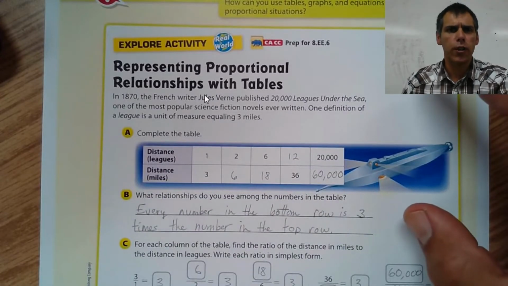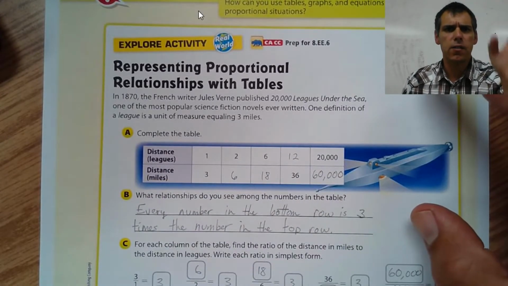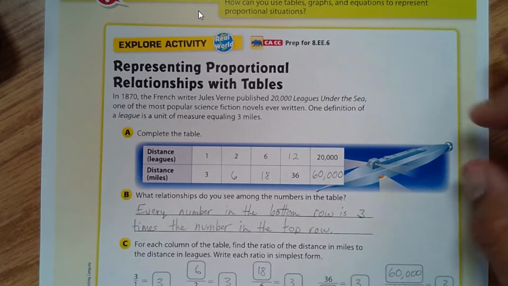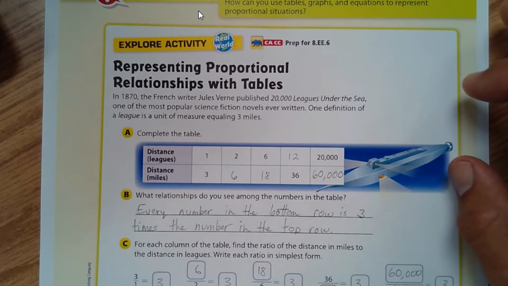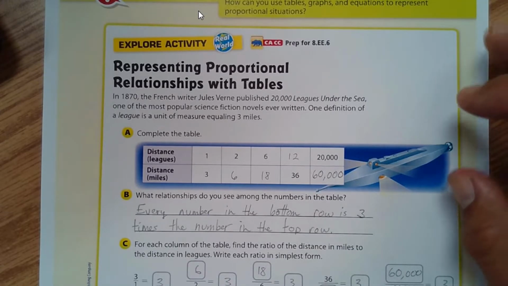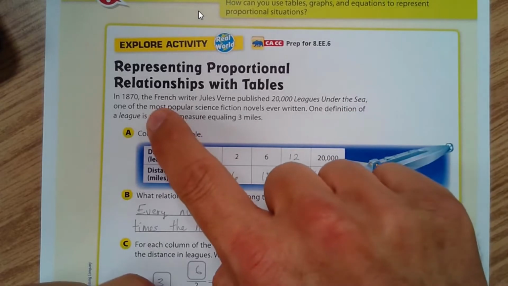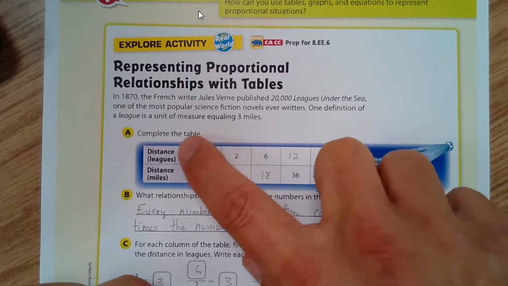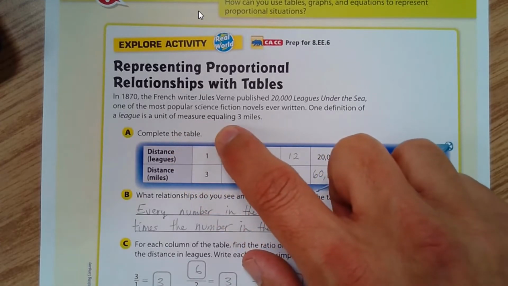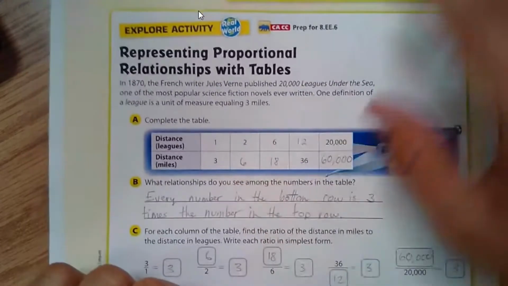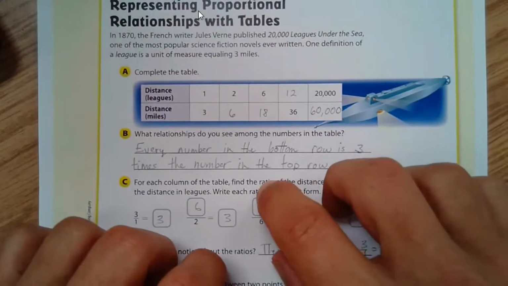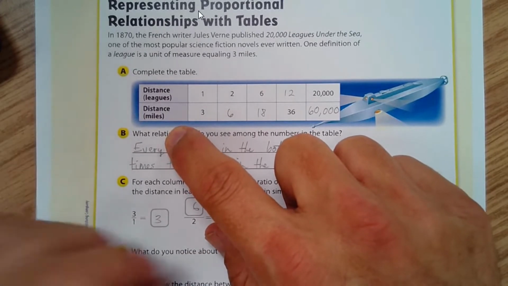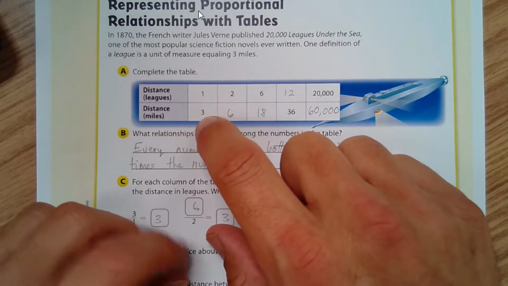Representing proportional relationships is this table. In 1870, French writer Jules Verne published 20,000 Leagues Under the Sea, one of the most popular science fiction novels ever written. One definition of a league is a unit of measure equaling 3 miles. All right, so we're going to first complete a table, and we have our distance in leagues and the distance in miles. So 1 league, as was just mentioned, is 3 miles.